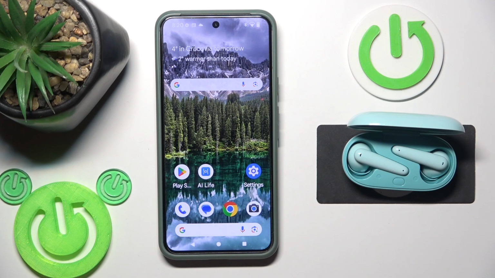Hello everybody and welcome. In this video I'm going to show you how to fix the sound from your earbuds if it stutters or is intermittent.